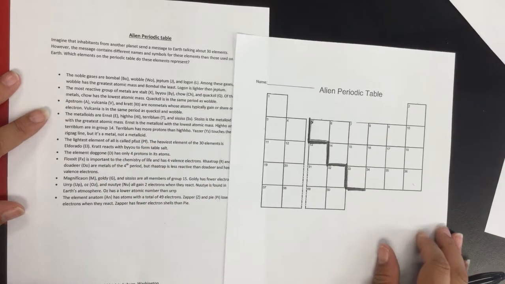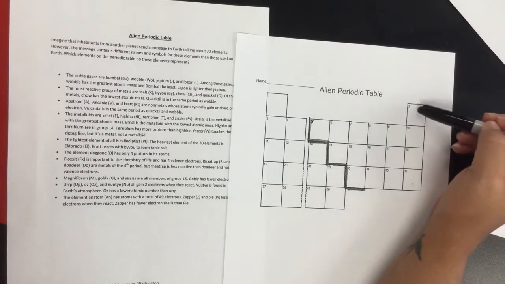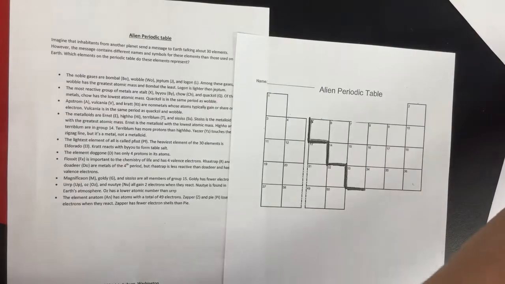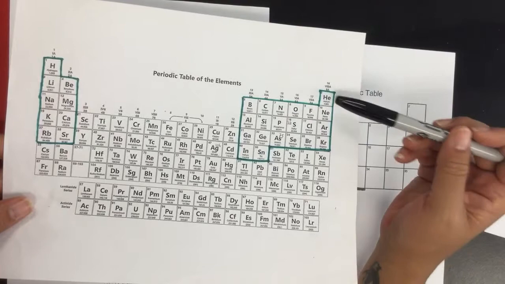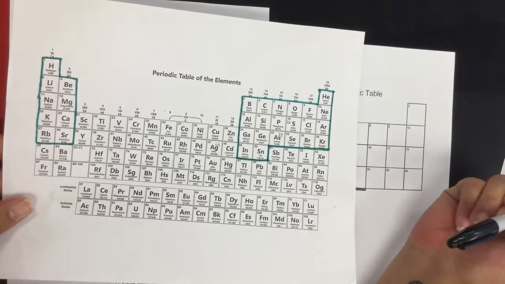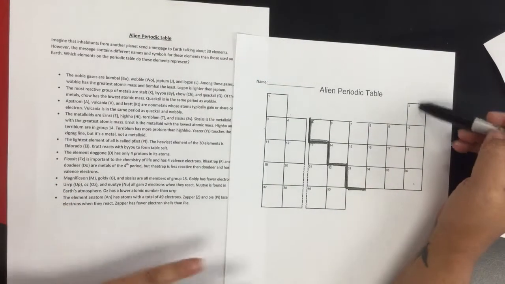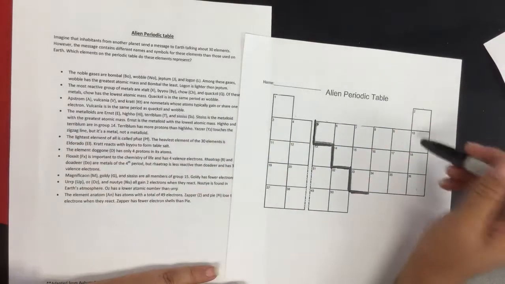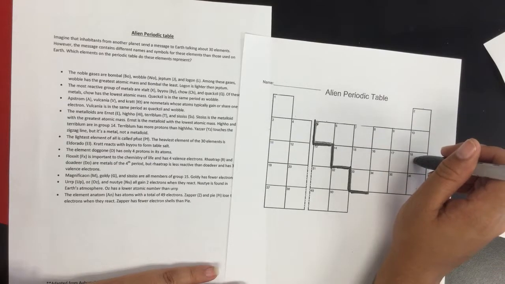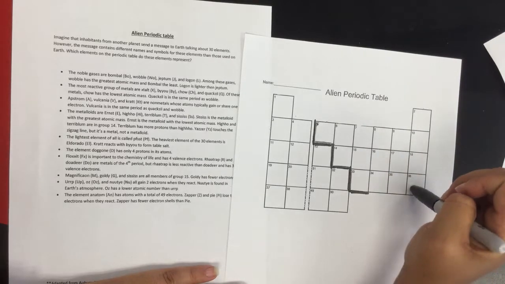So first off, the very first thing I want to do is think about where the noble gases are. Noble gases are group 18. And again, if I look at my real periodic table, I'll see that group 18 starts with helium, which has an atomic number of 2, and it's all the way to the right. So this is where my focus goes for this first clue. I know that the 4 gases, bombal, wobble, gyptum, and logon, are going to fit in this particular group right here.